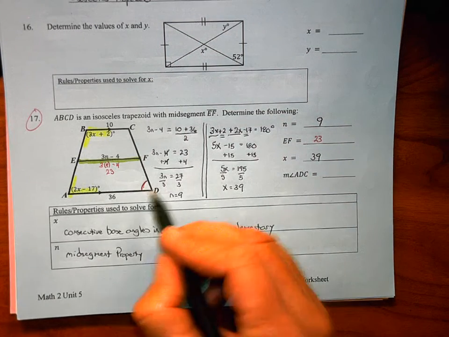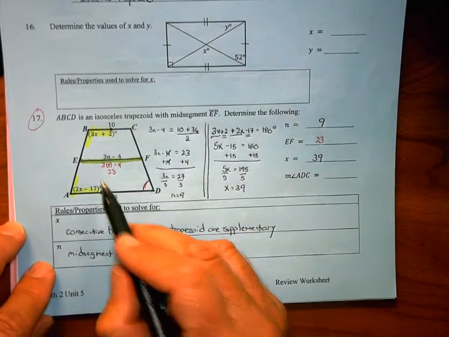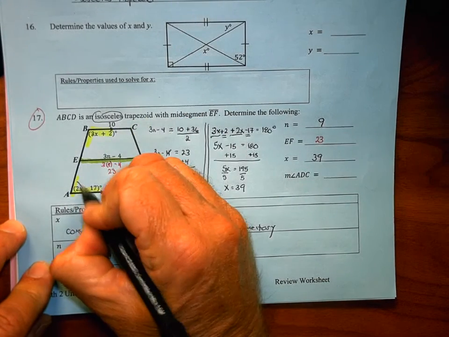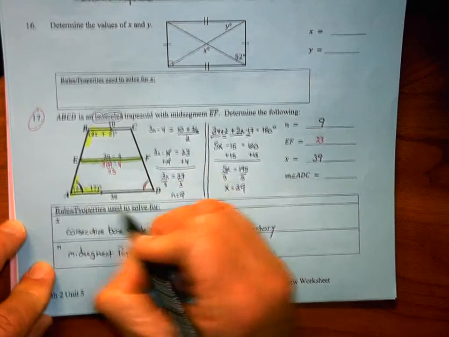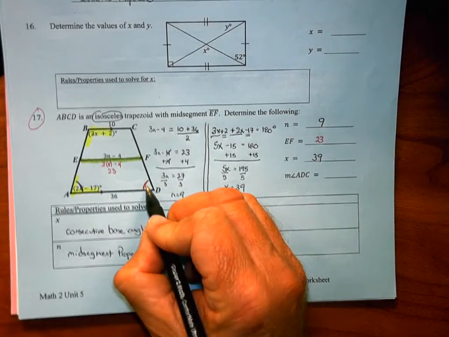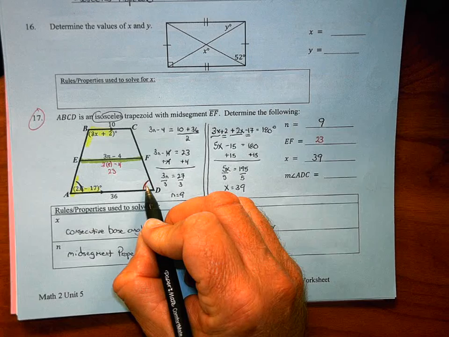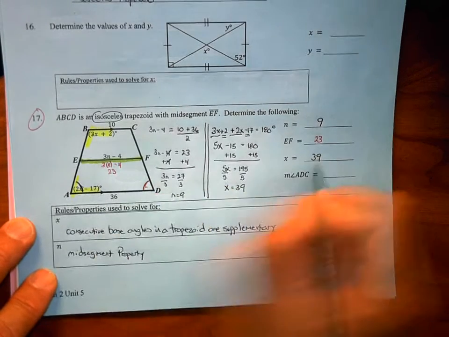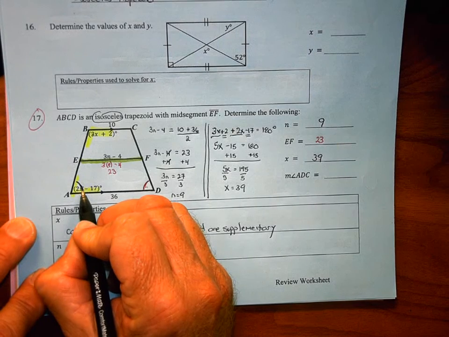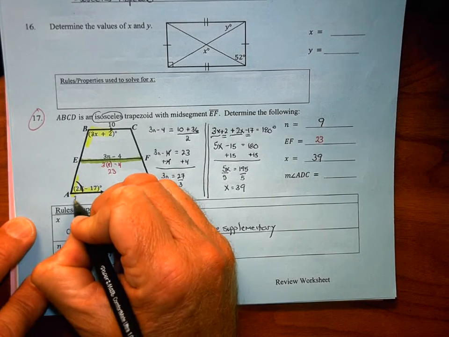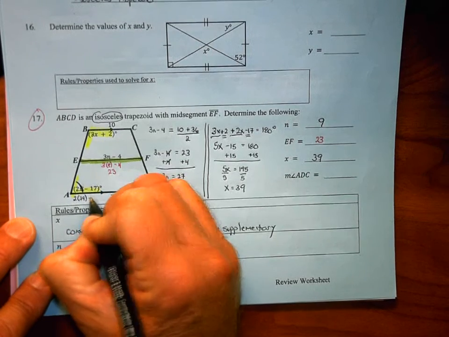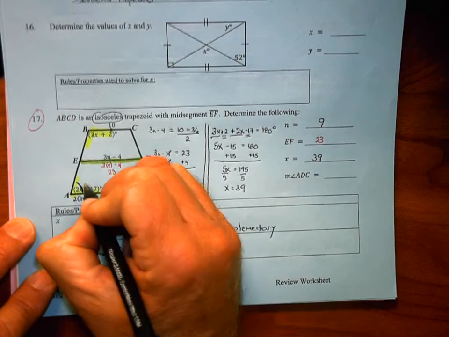Remember, since this trapezoid is an isosceles trapezoid, however much that angle is right there is going to be congruent to the measure of angle ADC. So I'm going to take the value of x, which is 39, and substitute it into this equation. So this angle becomes 2 times 39, that is 78, minus 17, so that's 61 degrees.